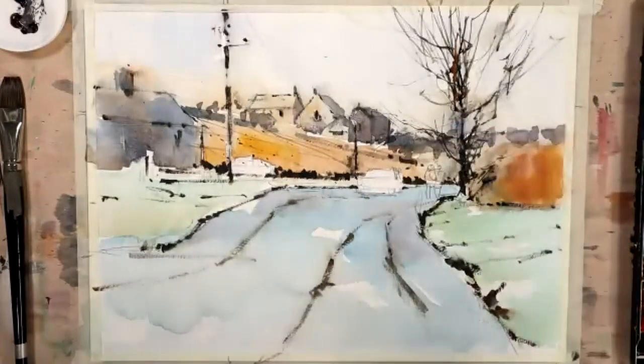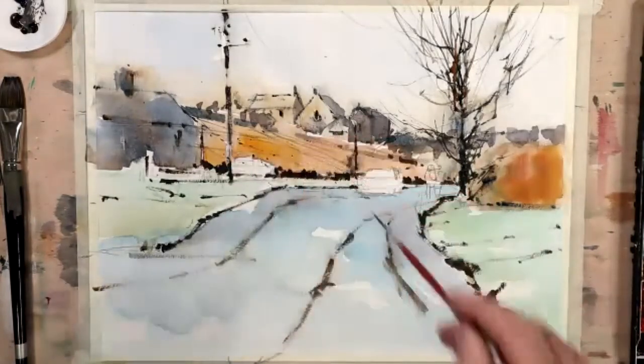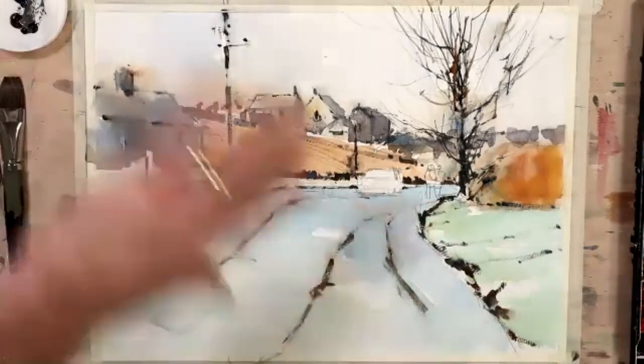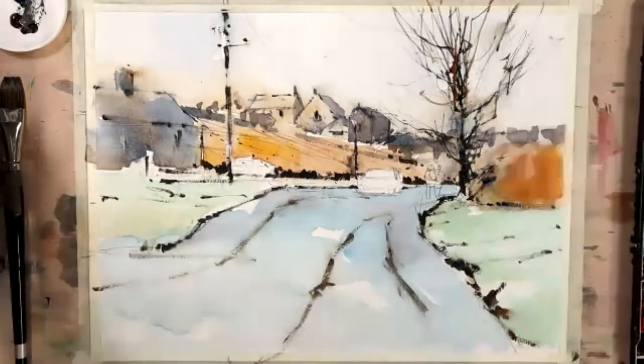Those lines suggest the long shadows of, there is a hedgerow at the top, out of sight. So, right, we're nearing completion. Right, what am I going to do about these cars?